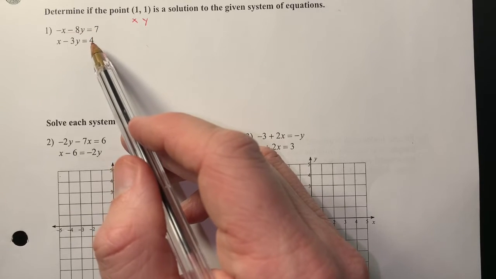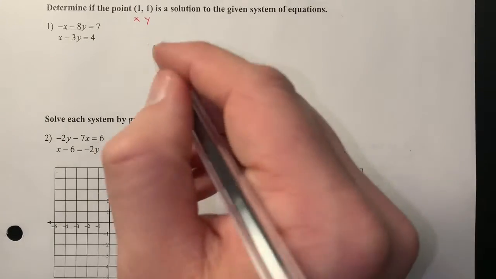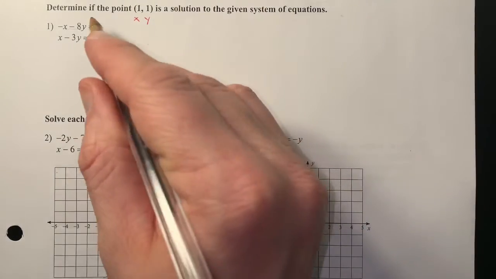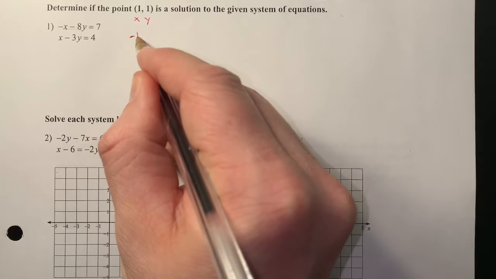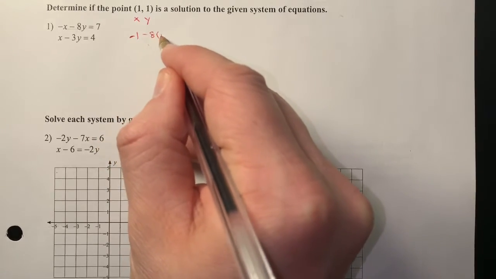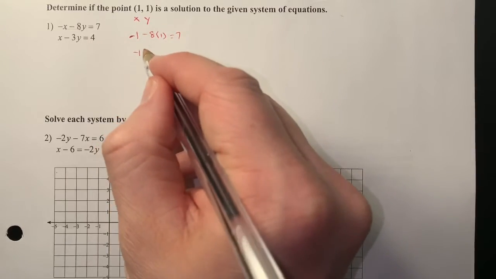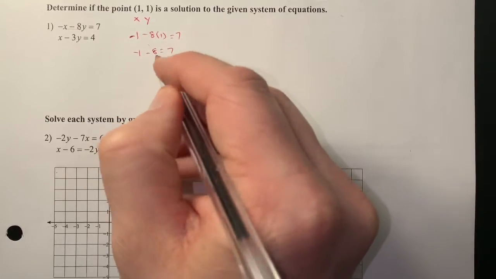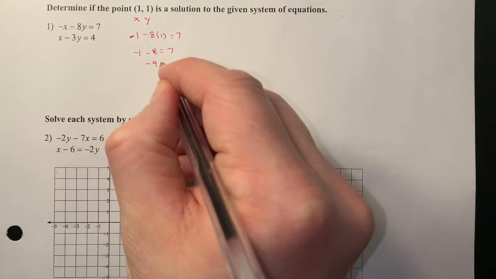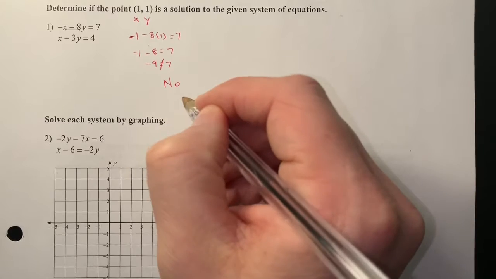If either one of those does not work out, then the answer is no. So we'll start with negative x, so that's negative 1, minus 8y, so that's minus 8 times 1, equals 7. So that's negative 1 minus 8 equals 7, and that would be negative 9 equals 7, and that's not true. So the answer is no.